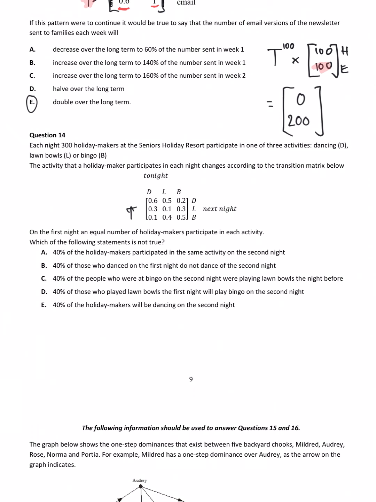On the first night, an equal number of holiday makers participate in each activity. So some key information there: we've got an equal number in each activity. Which of the following statements is not true? And then it just goes through each of them.